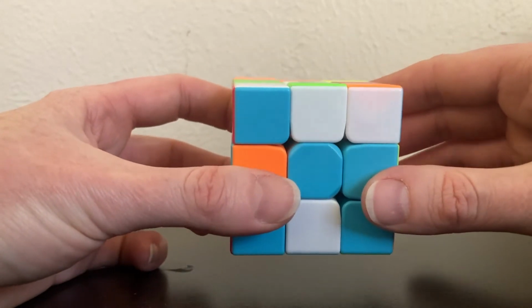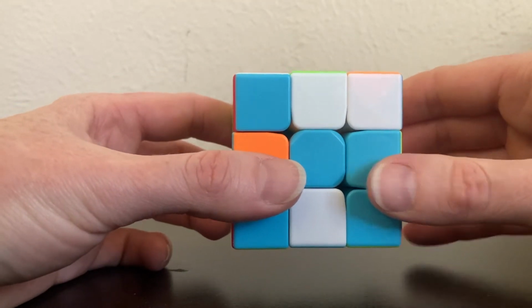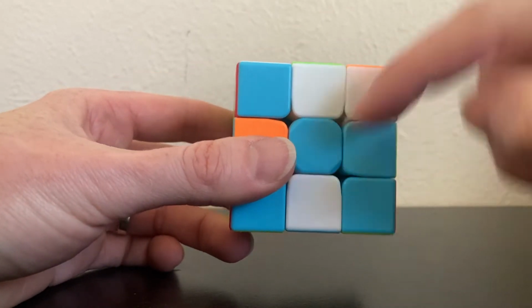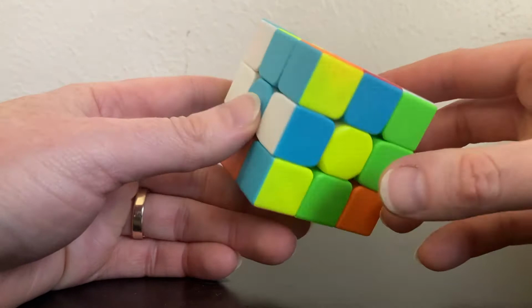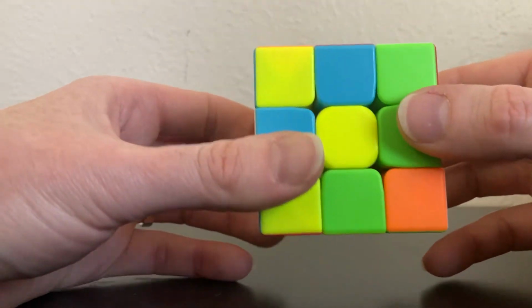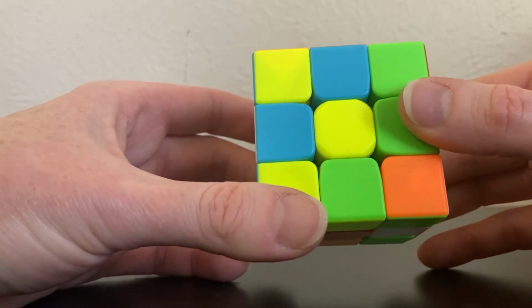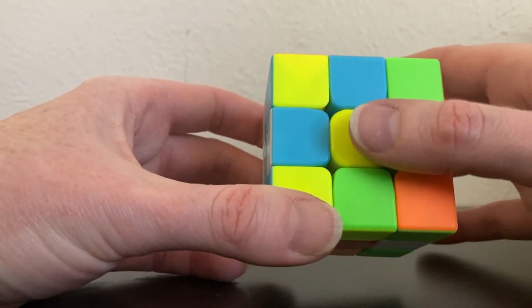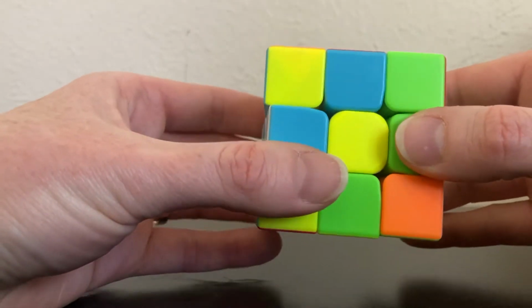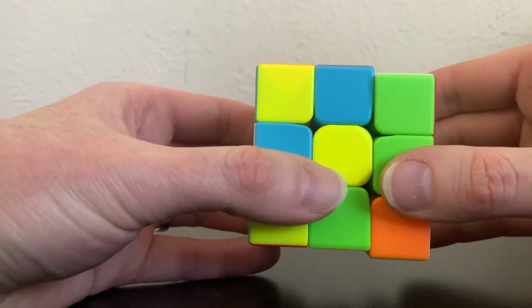Couple things before we get started, just as a reminder. It's helpful to notice that the center pieces on this 3x3 never move. They're fixed in one place at all times, so it helps you to know what side is what. For instance, this yellow centerpiece is always going to be in the same place, so that's a handy reference guide so you know what colors to put where.